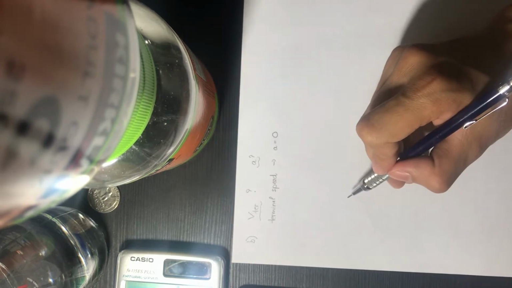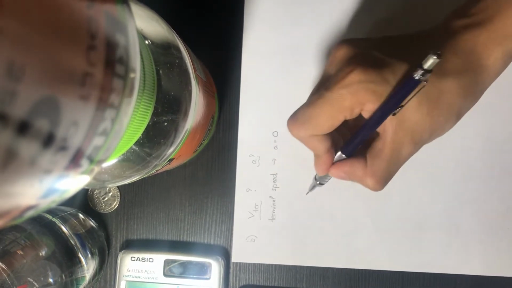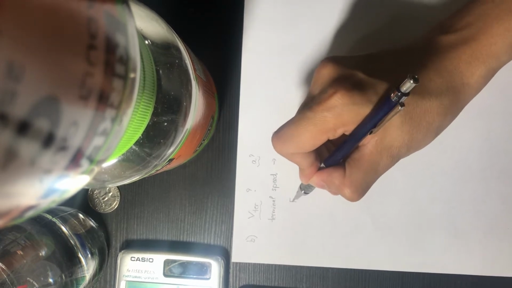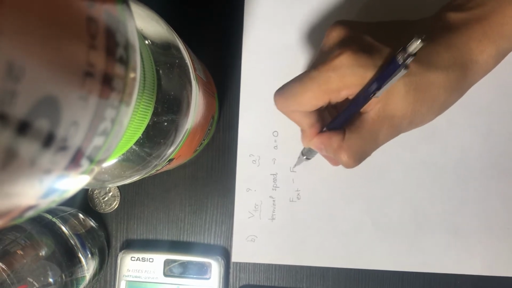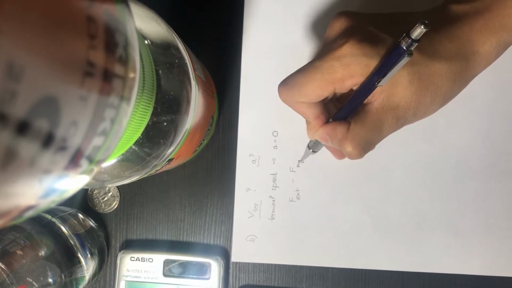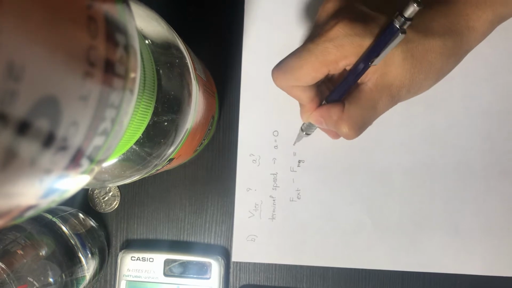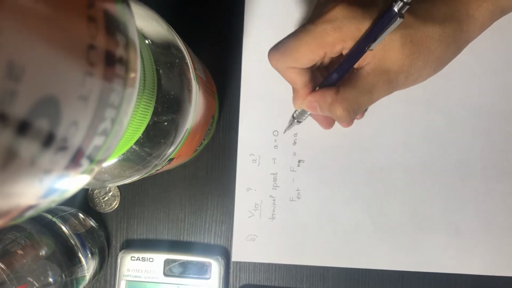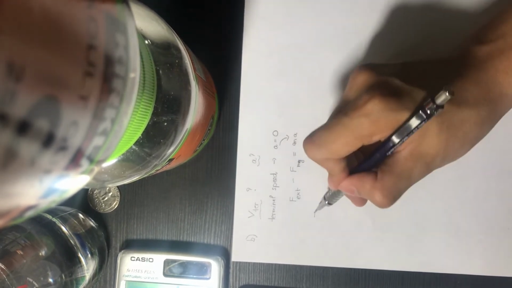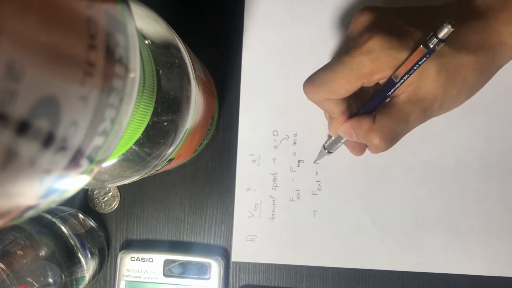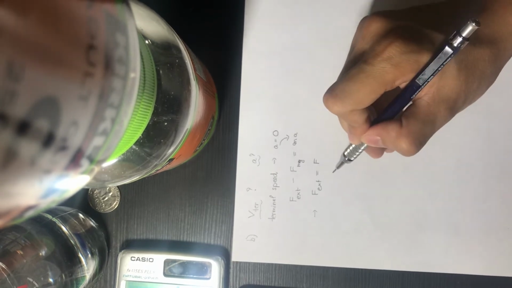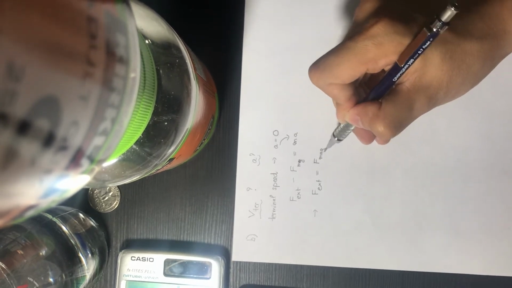So like we have the formula, the second Newton law. We have external force minus magnetic force equal ma, and now a becomes 0, so we will come with the formula that the external force will be equal to the magnetic force.